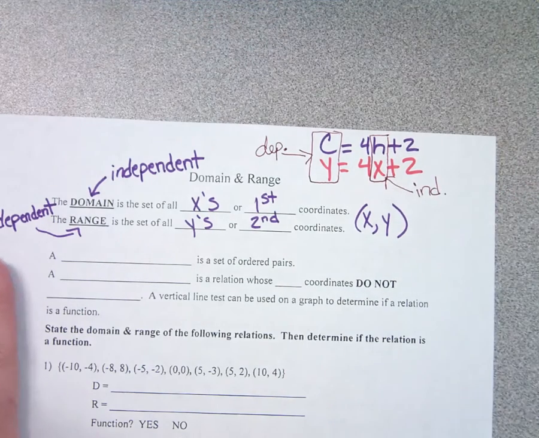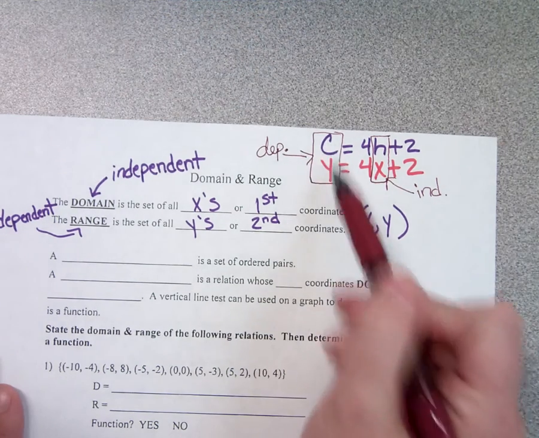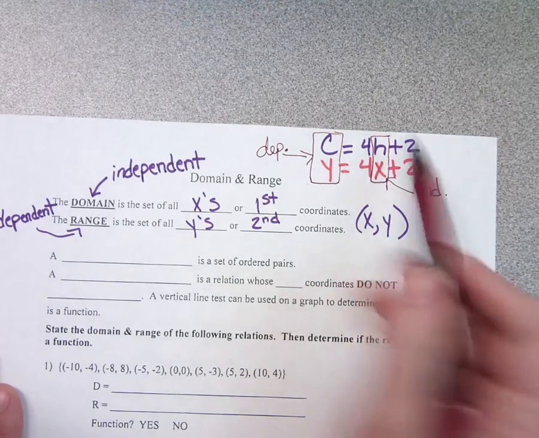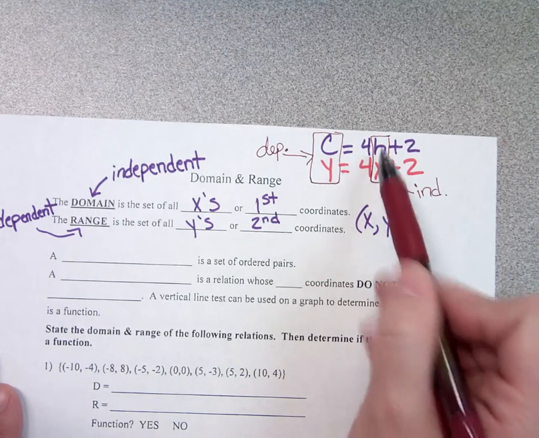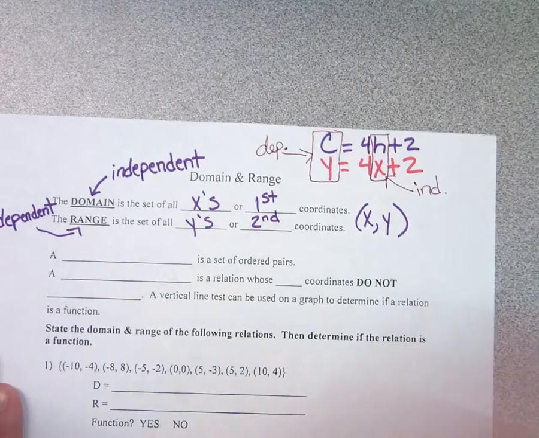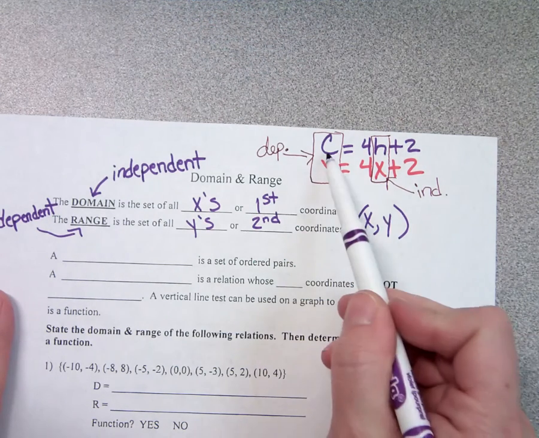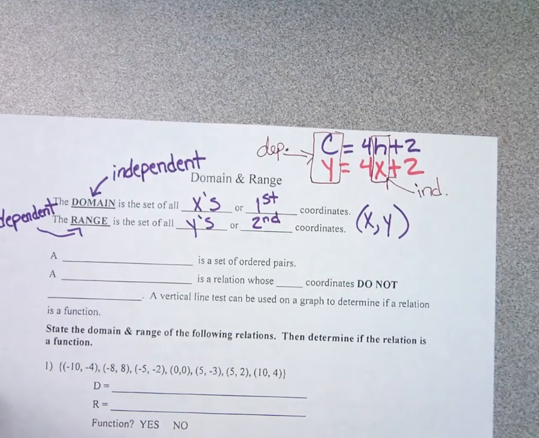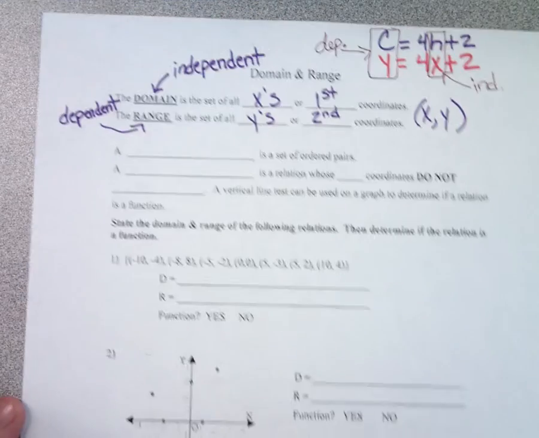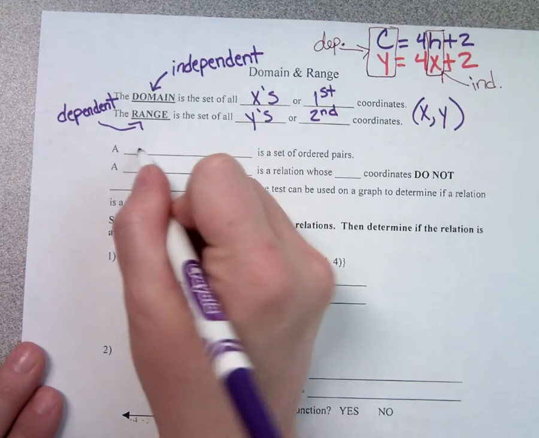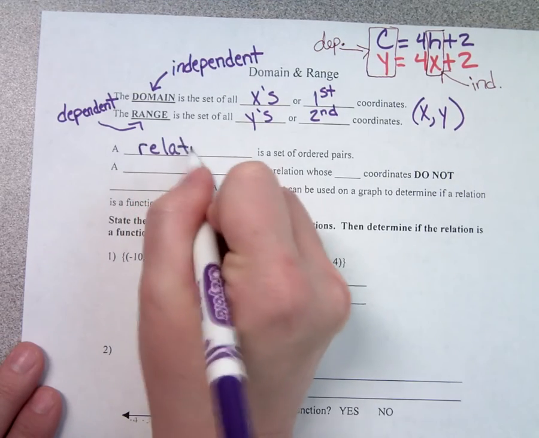So it's just not always x and y. That's why I wanted to throw a different letter in there, because sometimes there are other letters. But the variable that's all by its little lonesome, that's your dependent variable. And the letter that's mixed in with the other stuff, that's your independent variable. So these are things that I'm trying to get you to shove into your brain, and hopefully you'll remember for the next 2 weeks. So y depends on x. Cost depends on hours. Okay. If you ever just see a set of ordered pairs, that is called a relation.